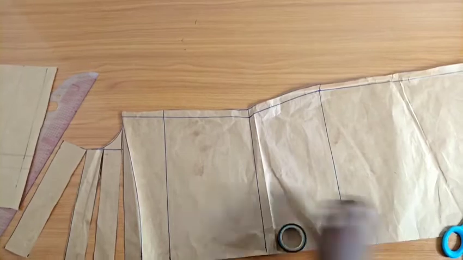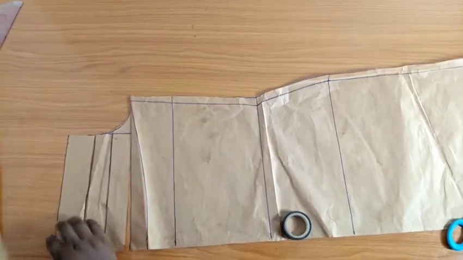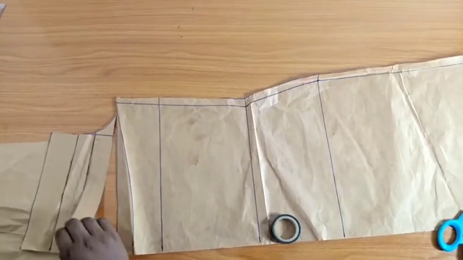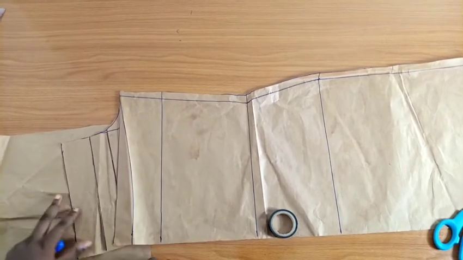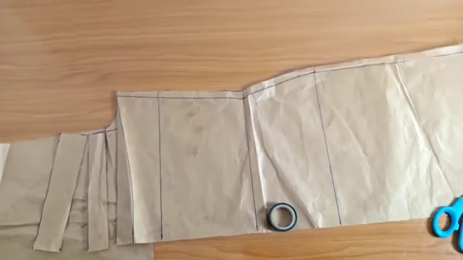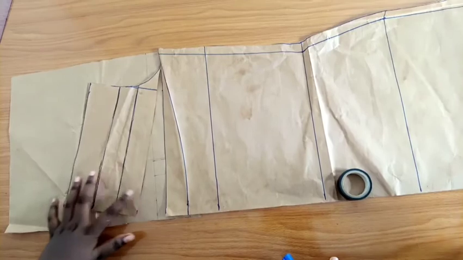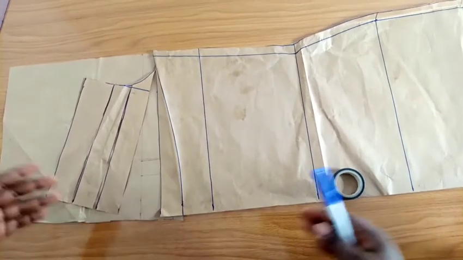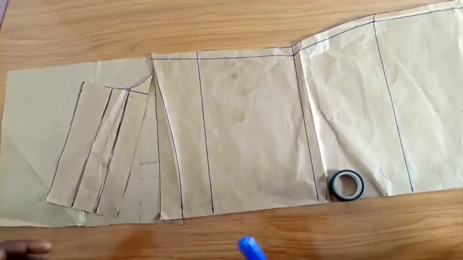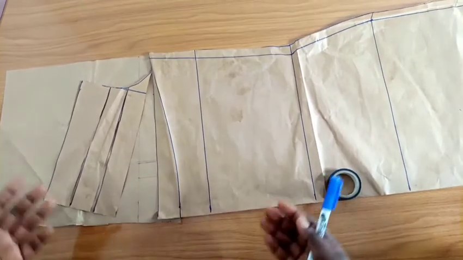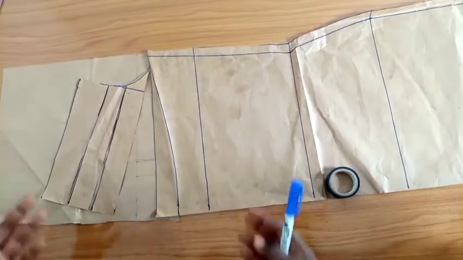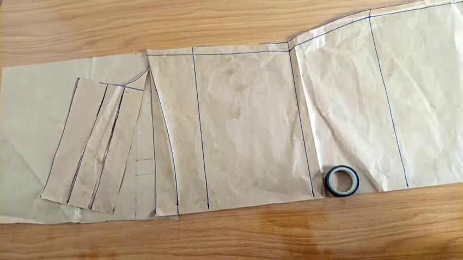So I'm just going to bring my pattern paper, the extra one. So guys, the wider you spread, the flowier it is, or how will I say it, it drapes longer, or it drapes more. But I don't want too much drape, guys.